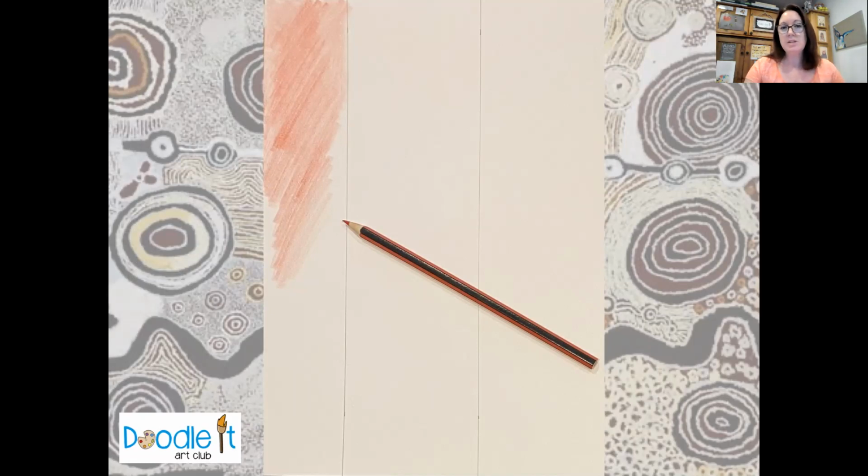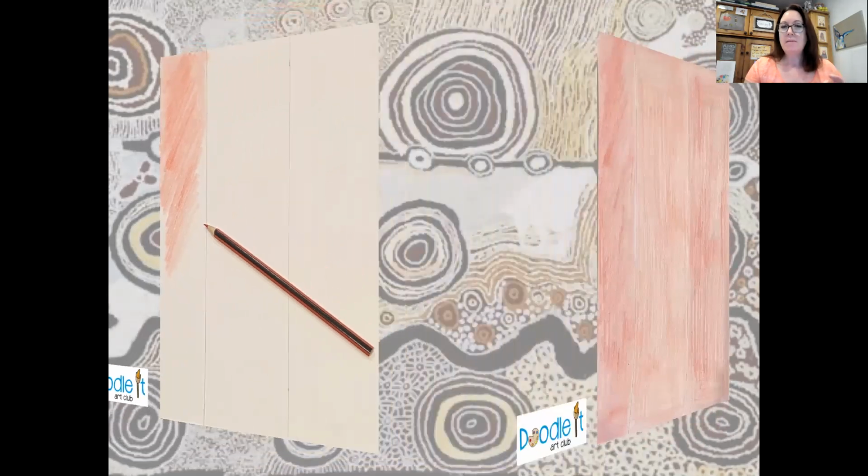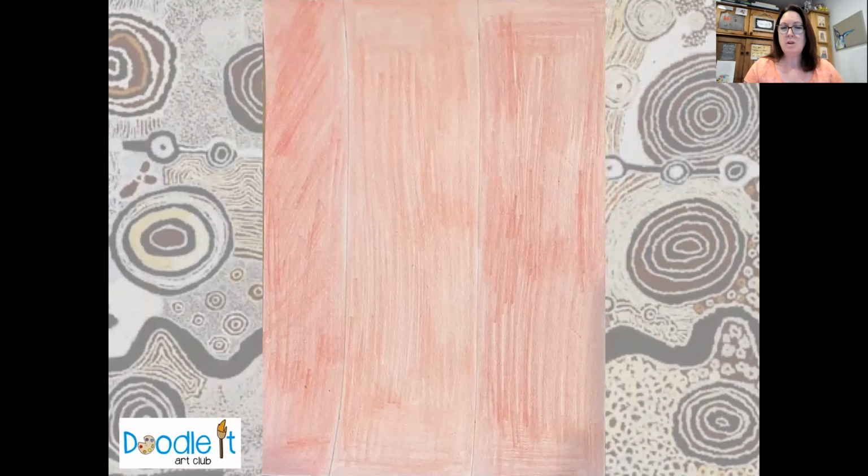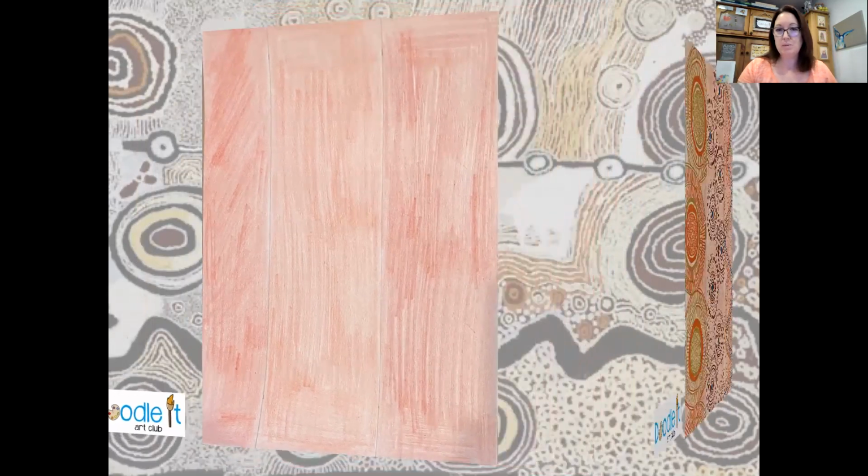So here you can see I started to color in one section with an orangey color, and then I colored in the other 2. They don't look different on the screen, but they were actually 3 very different color pencils. And it's a bit messy, you can see my lines, that doesn't matter. So now I've got a colored background to work with, 3 different strips.